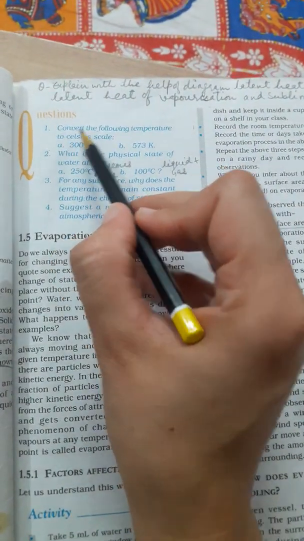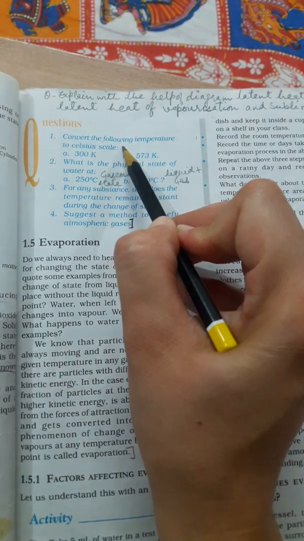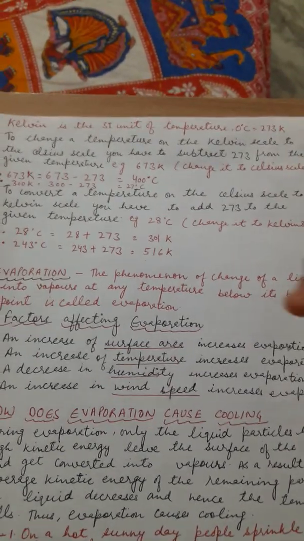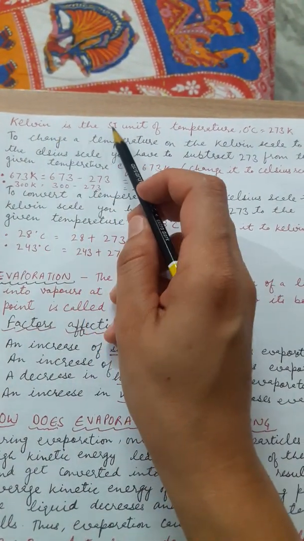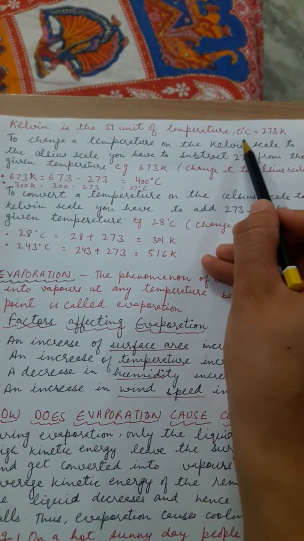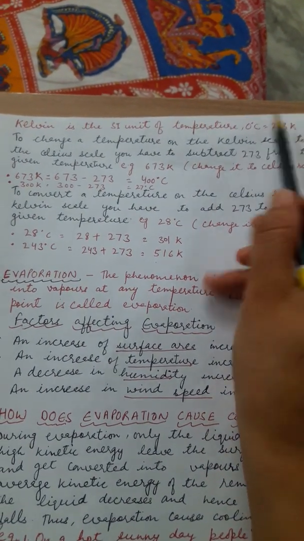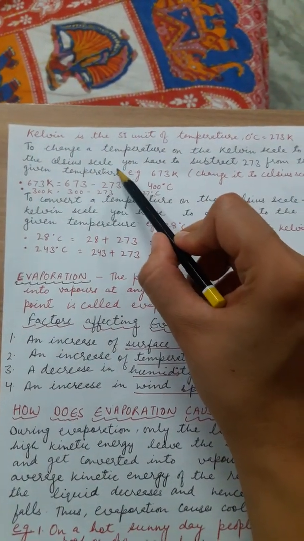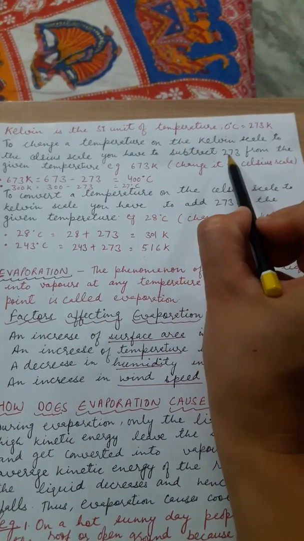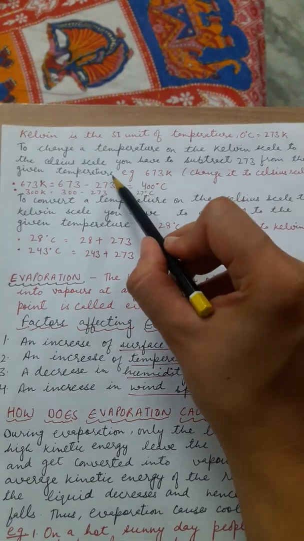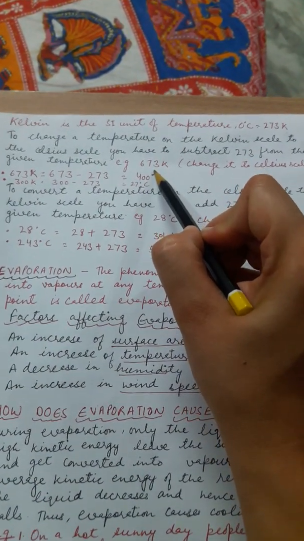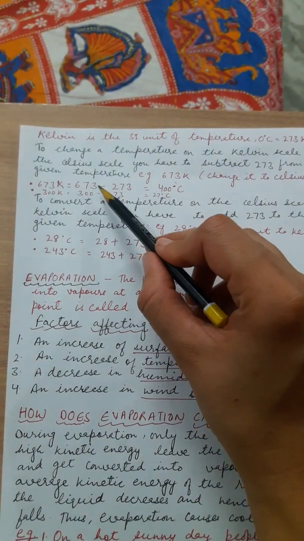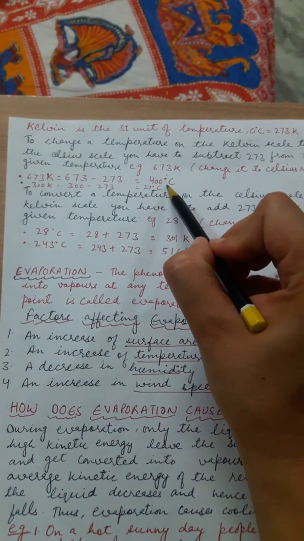Now the next question is: convert the following temperatures to the Celsius scale. Before doing this question, I'll explain it to you. Kelvin is the SI unit of temperature, that is, 0 degrees Celsius is equal to 273 Kelvin. To change a temperature on the Kelvin scale to the Celsius scale, you have to subtract 273 from the given temperature. For example, if you are given 673 Kelvin, 673 minus 273 gives 400 degrees Celsius as your answer.